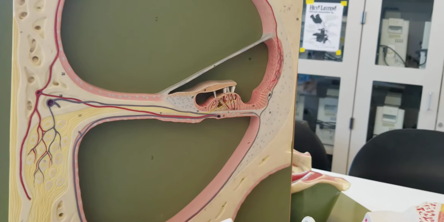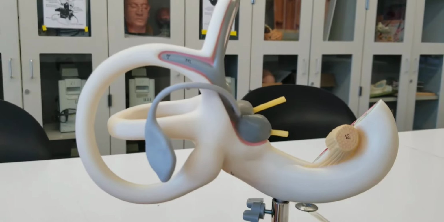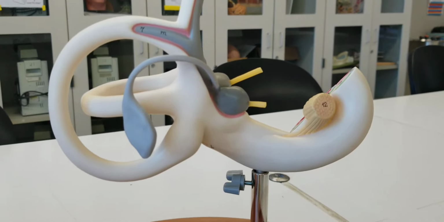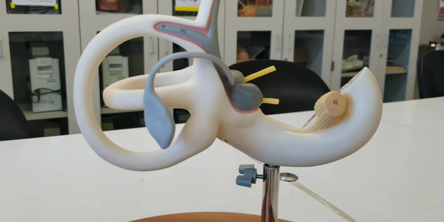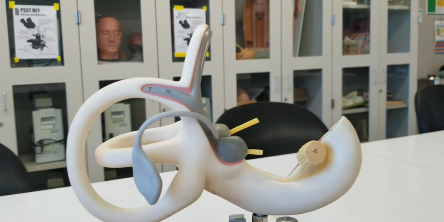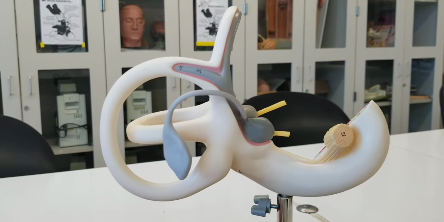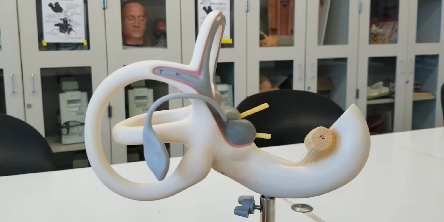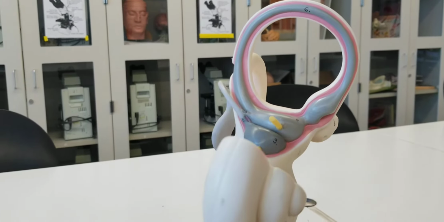That's called the ampulla. It's in the ampulla that you have hair cells, just like what we saw for the cochlea, except these hair cells aren't activated by pressure waves, they're activated by acceleration. So these semicircular canals help you detect rotational acceleration in the 3 major planes that you can turn your head.